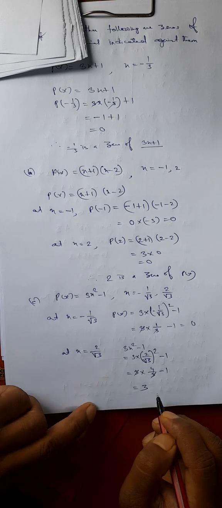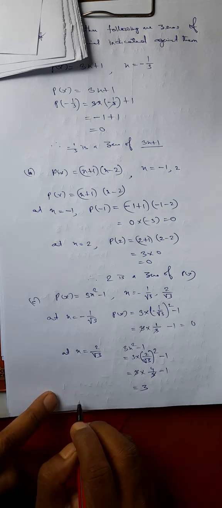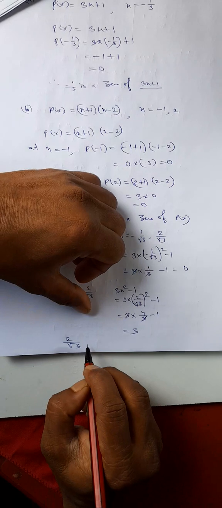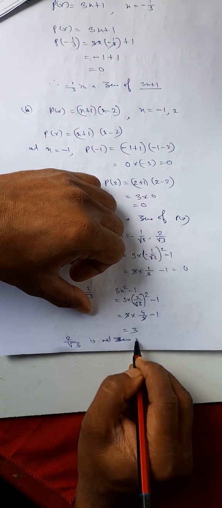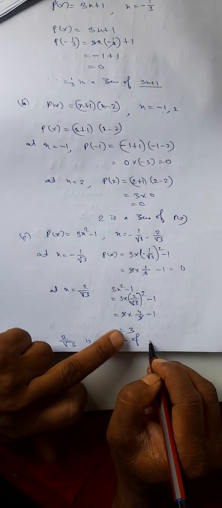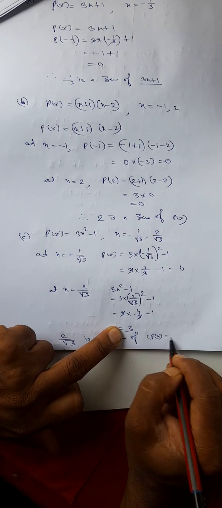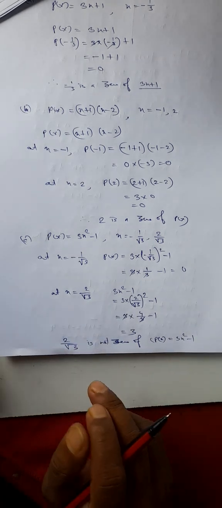Answer is 3. Therefore, 2 by root 3 is not a zero of P(x). P(x) equal to 3x square minus 1. 2 by root 3 is not a zero of this polynomial.